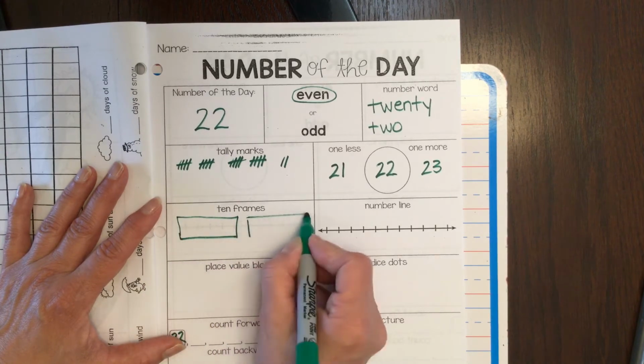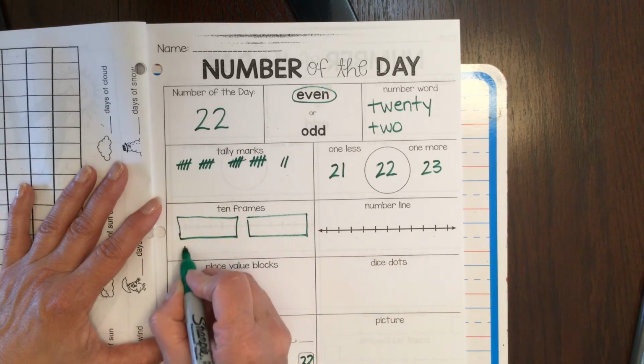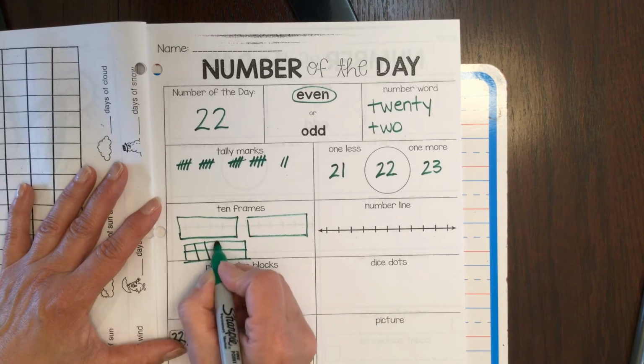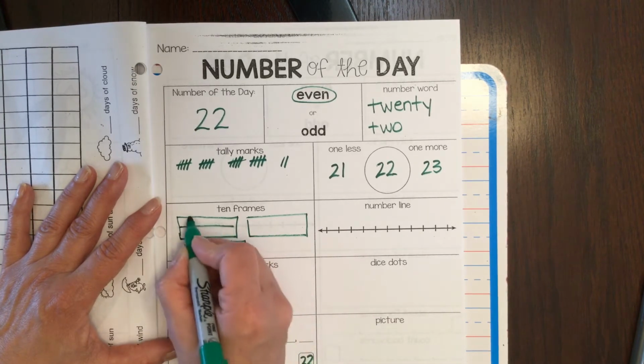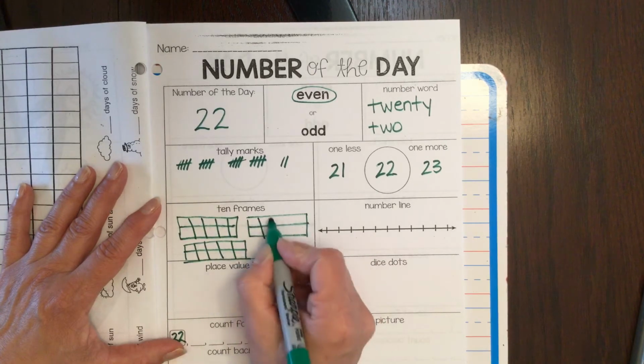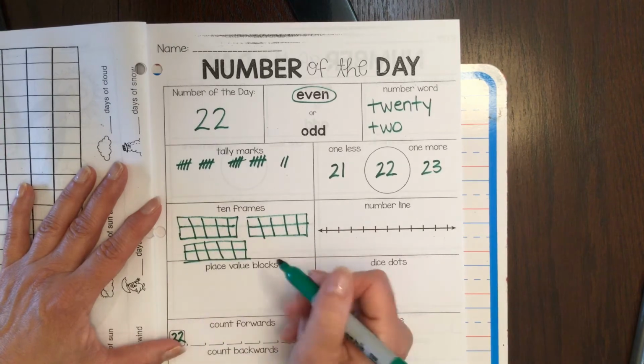You have to draw your own 10 frames, my friends, so don't worry. They don't have to be perfect. You're going to need 3 of them to make this number. And don't make them huge. When you make a 10 frame, there's 4 up and down lines in the box. And that gives you 5 spaces.